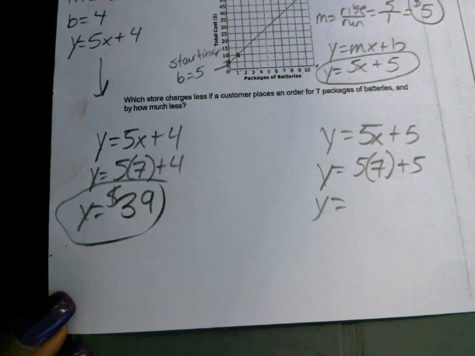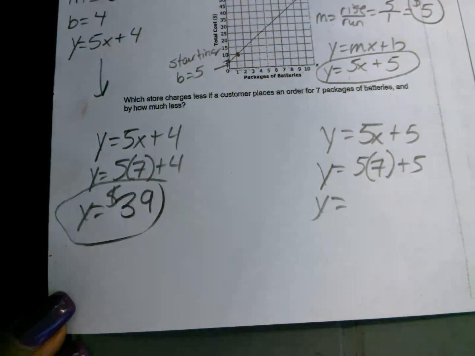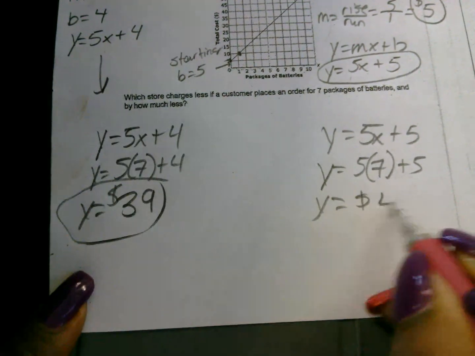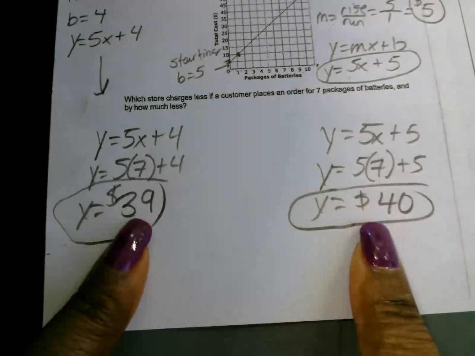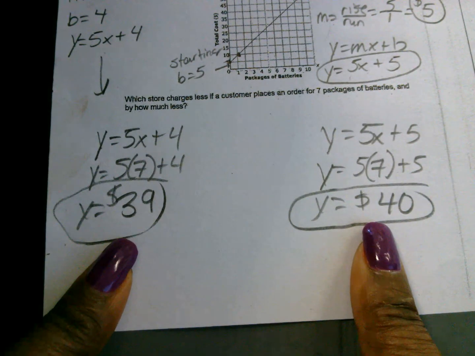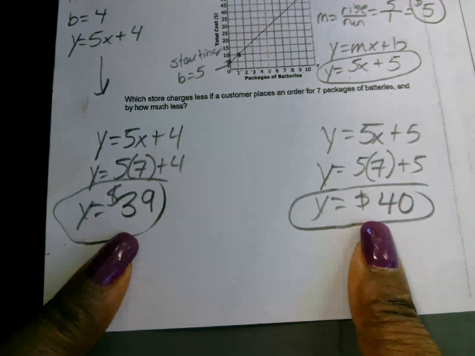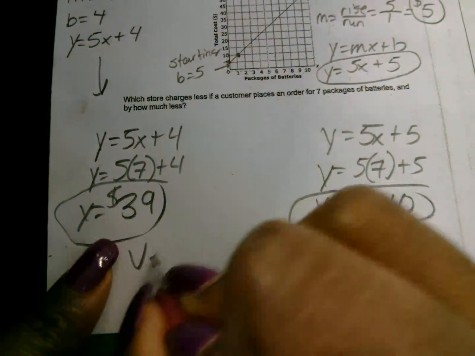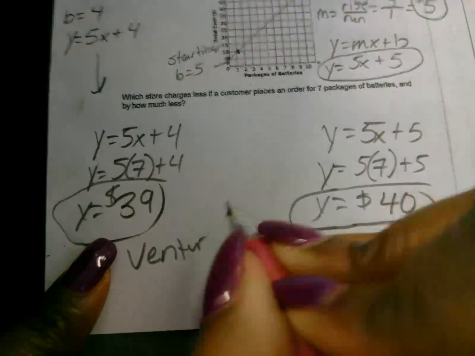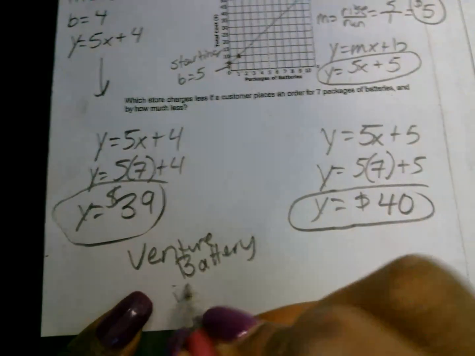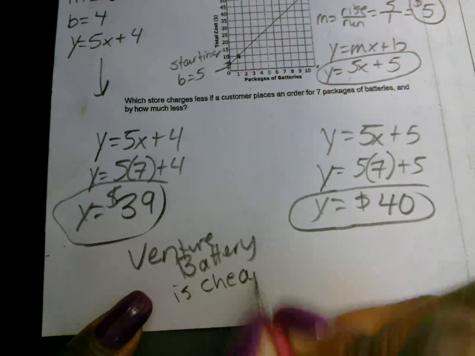What's 5 times 7 plus 5? 40. So which one is going to be cheaper? The first one or the second one? The first one is cheaper. By how much? $1. The first one, Venture battery, is cheaper by $1.